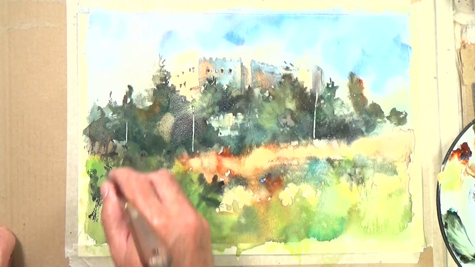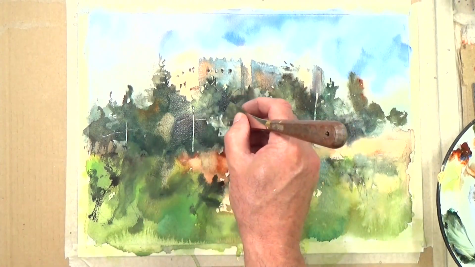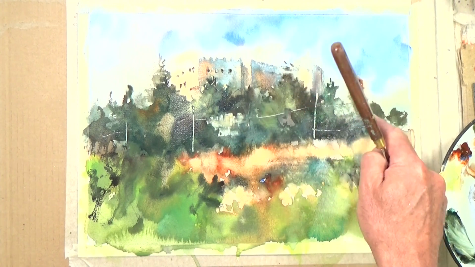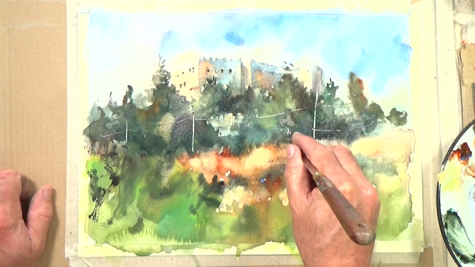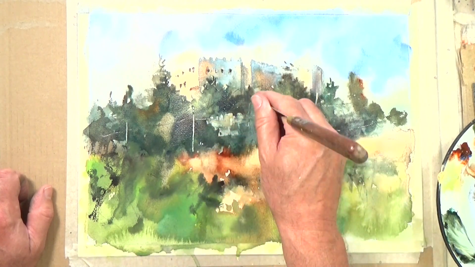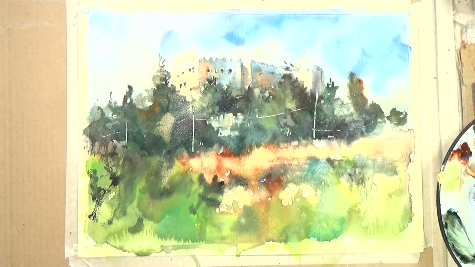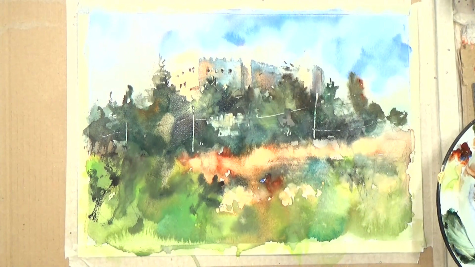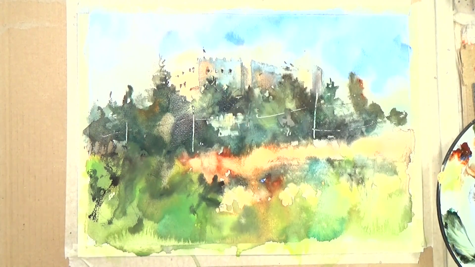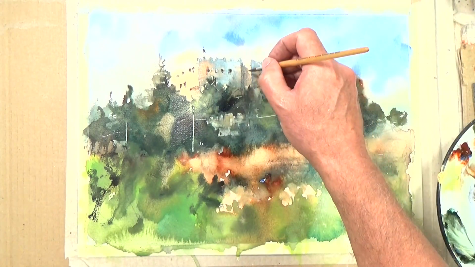And I've just scraped out a couple of telegraph posts, which probably weren't there when the castle was built. So I've scraped out the vertical posts, and then scraped out a couple of cables, a couple of wires connecting them. That could be done, the wires particularly, of course, with a white pencil or a white pastel pencil. I quite like scraping them out like this. They could also be done with a rigger brush and white gouache.